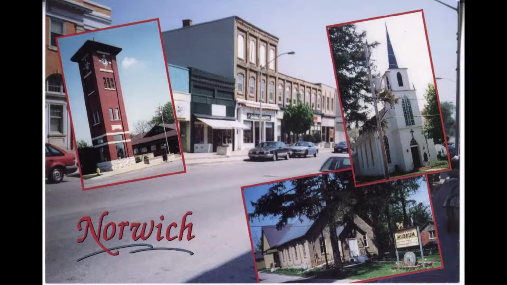Are there hydro wires in the photo? It is unlikely that photographs taken pre-early 1900s would have visible hydro lines.